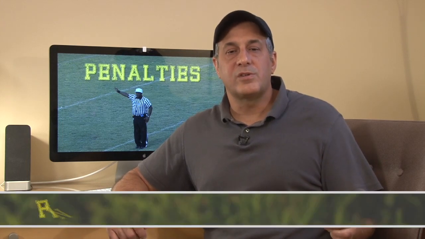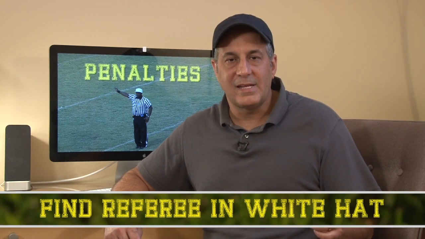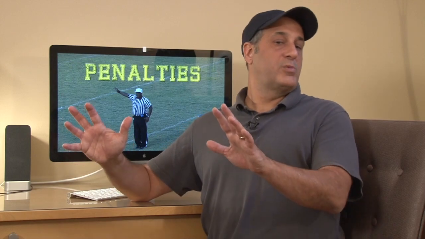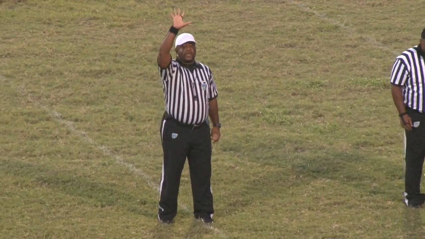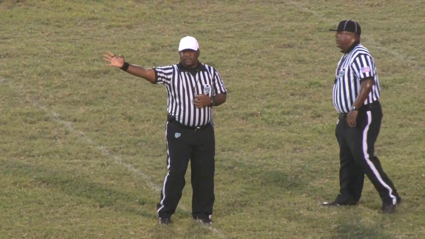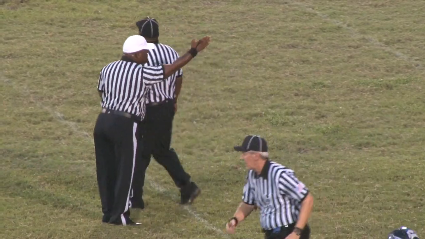Then we're always going to look for the referee in the white hat. He's the one that makes the call. Now, he may be ready to make it immediately, so you're going to have to eyeball this, move your head away from the camera and find where he is, and then go get him with the camera. But we're not going to roll on him until he's ready to make the call. And we're going to know that he's ready to make the call when he raises his hand in the air. We're going to film him making the call. 3 or 4 seconds, we're going to cut.